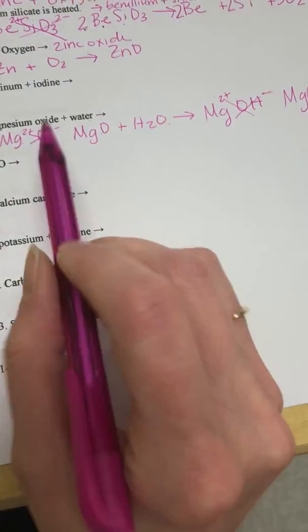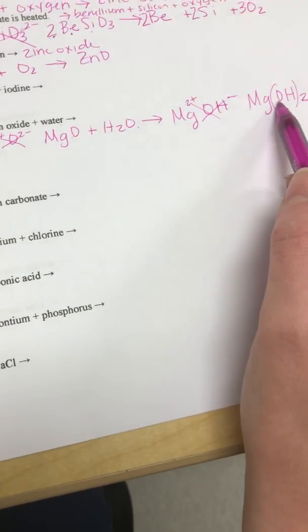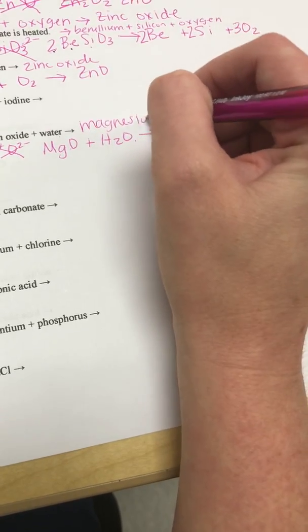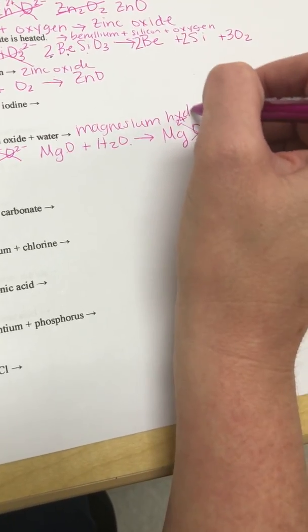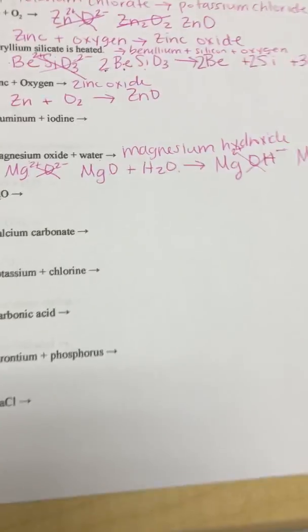So this is given to me: magnesium oxide plus water. So all I have to write is my metal hydroxide. So my metal is magnesium hydroxide. Magnesium hydroxide.